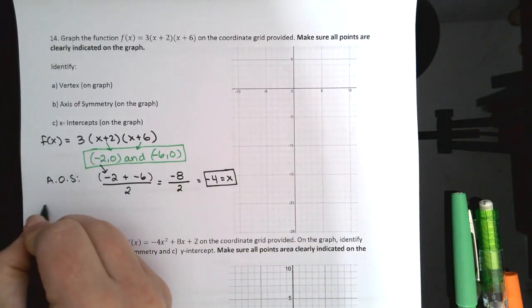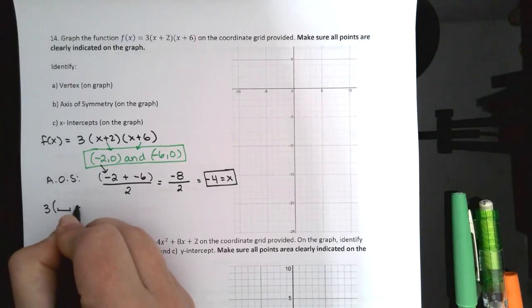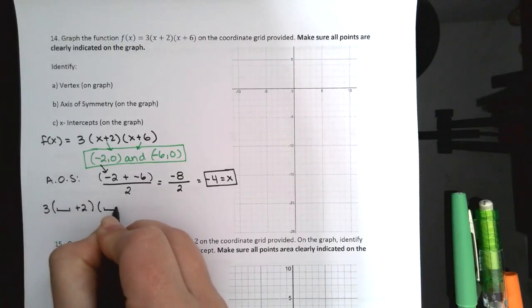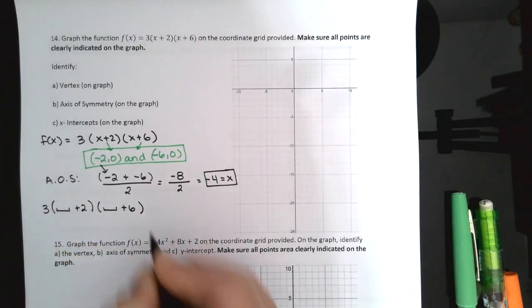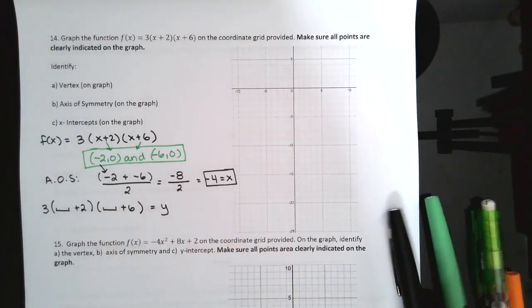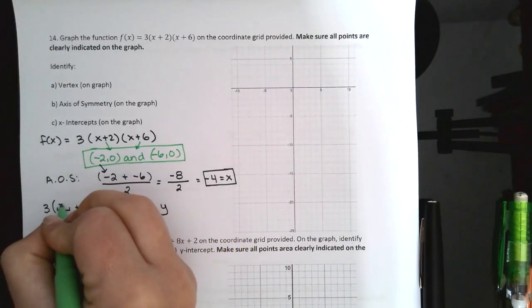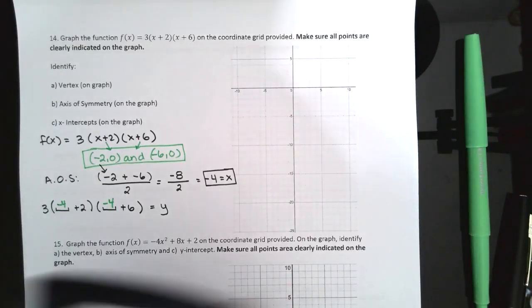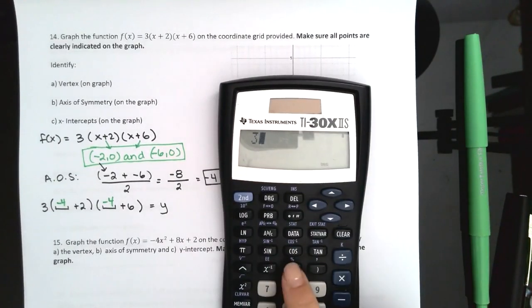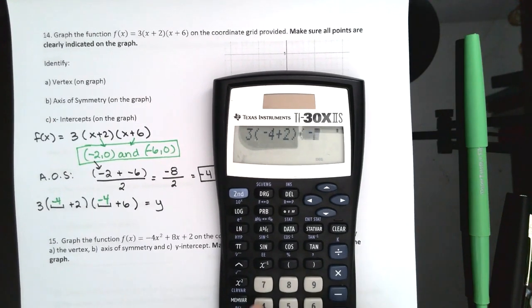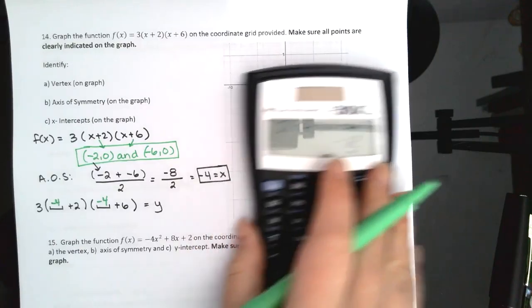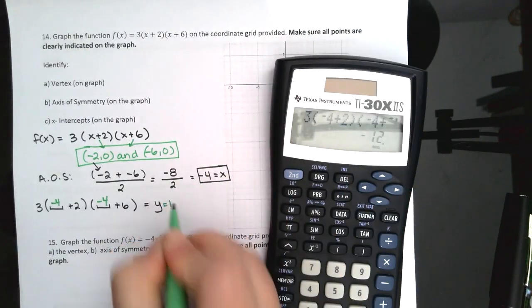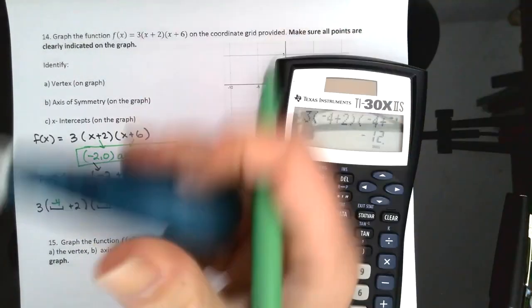We're going to open up our equation. We're going to put in our x value, and we're going to solve for y. Our axis of symmetry was at negative 4. I'm putting in negative 4. Picking up a calculator, typing in exactly what I see. 3, open, negative 4, plus 2, close it. Open, negative 4, plus 6, close it. Equals. And I get negative 12 for my y value.